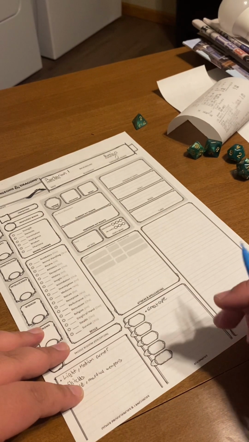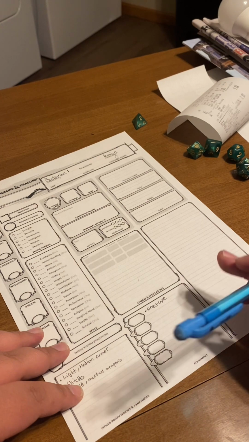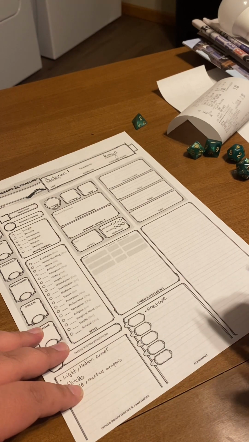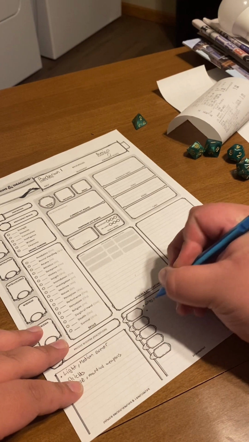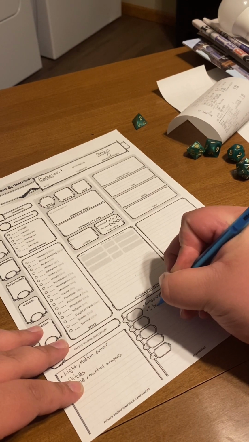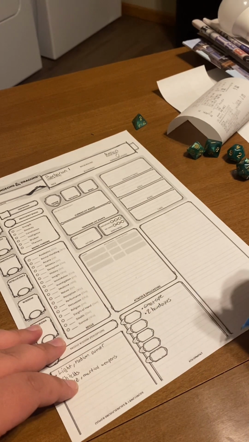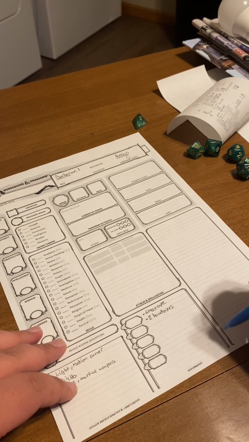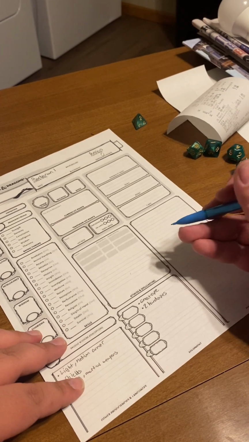And then we also start with either 2 hand axes or any simple weapon. I'm gonna go with the 2 hand axes. And then we also start with an explorer's pack and 4 javelins.